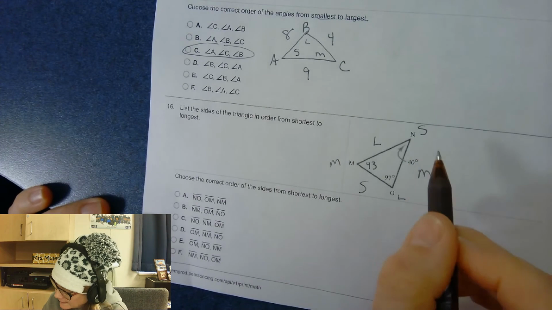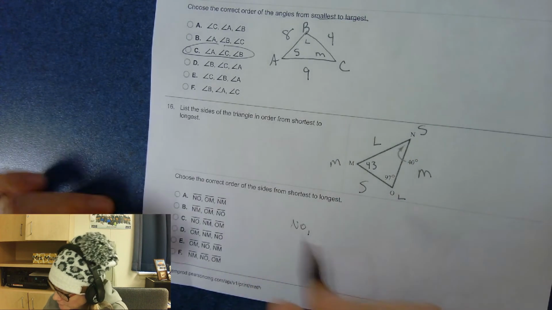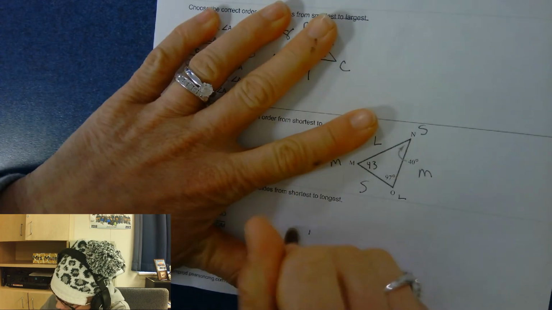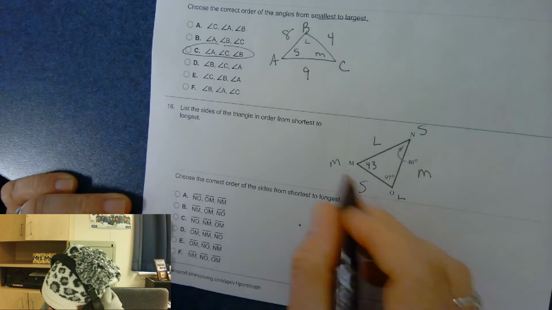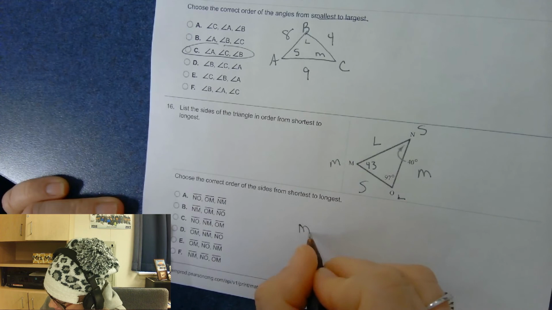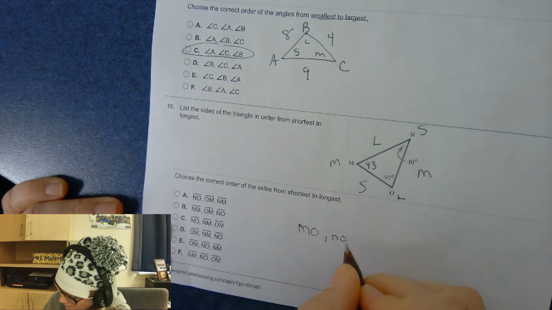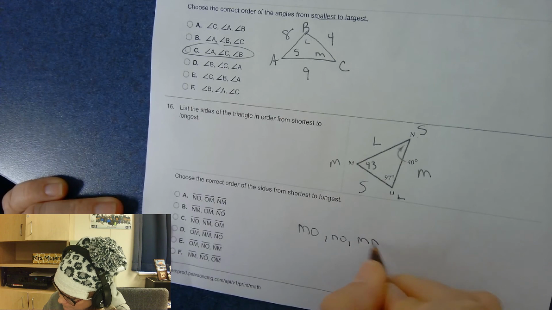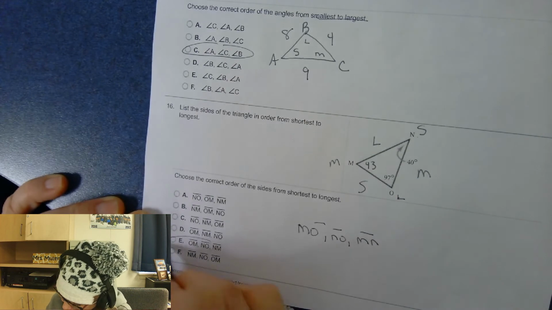Okay, so the smallest side then is NO. The middle side, no, smallest side is ML, sorry. ML. Sorry, I'm getting my letters mixed up. Okay, MO, and then NO, and then MN. All right, so where do we see that? OM, NO, NM. All right, E. So that one's going to be E.